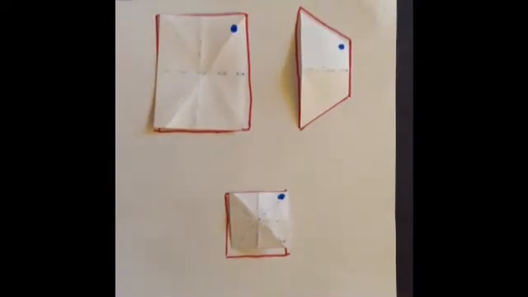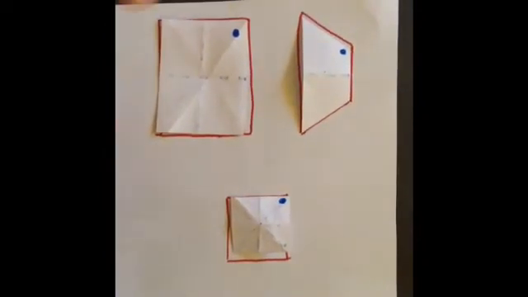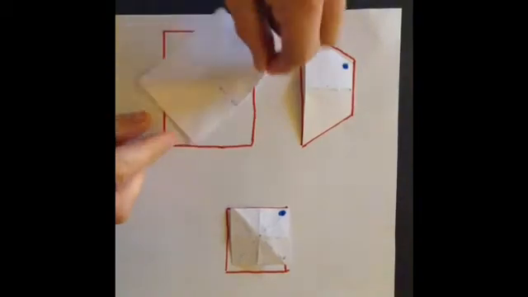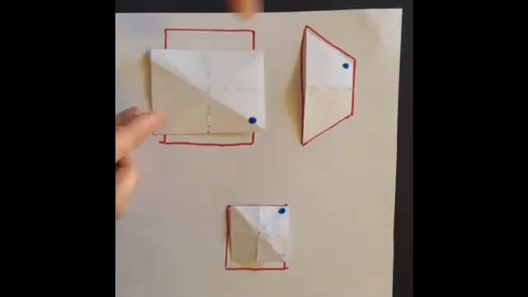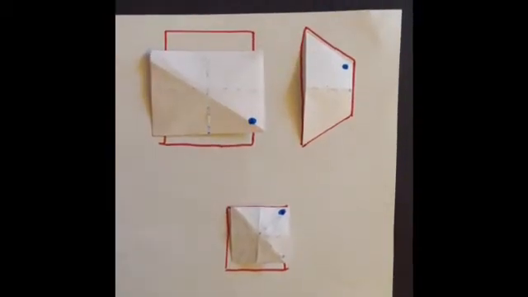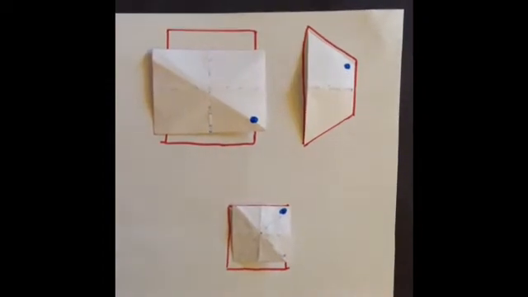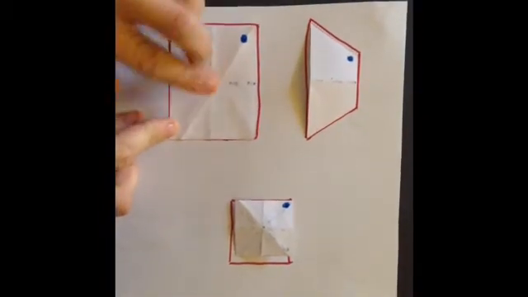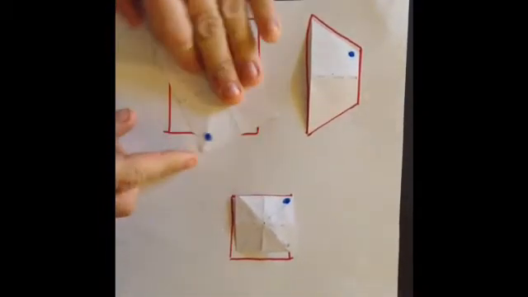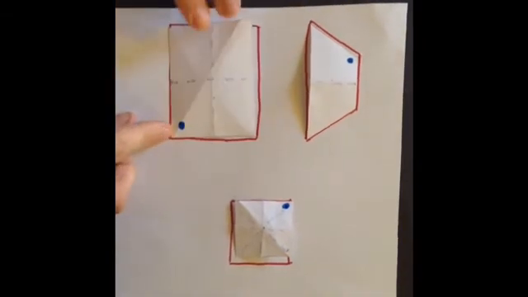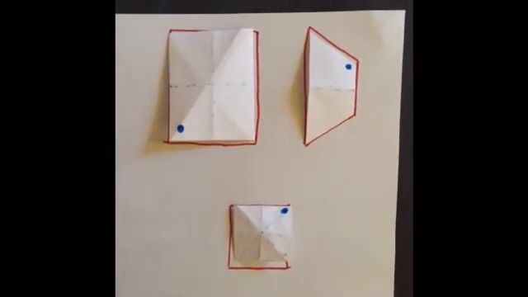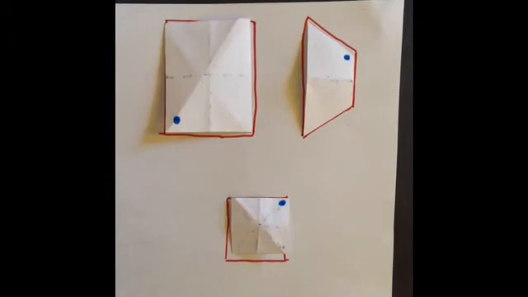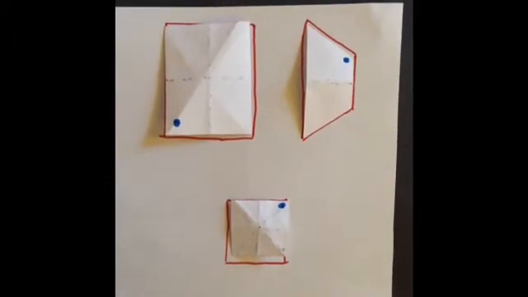So firstly, let's look at the rectangle. When we rotate the rectangle by 90 degrees, we can see that it overlaps its original red perimeter, meaning it doesn't have rotational symmetry at 90 degrees. However, when we rotate the rectangle 180 degrees, we can see that it does fit into that original red perimeter, meaning a rectangle has 180 degrees of rotational symmetry.